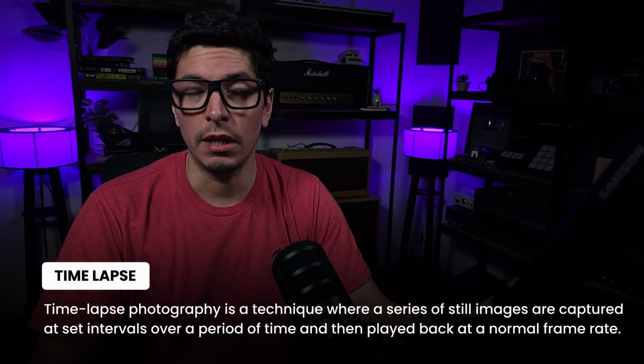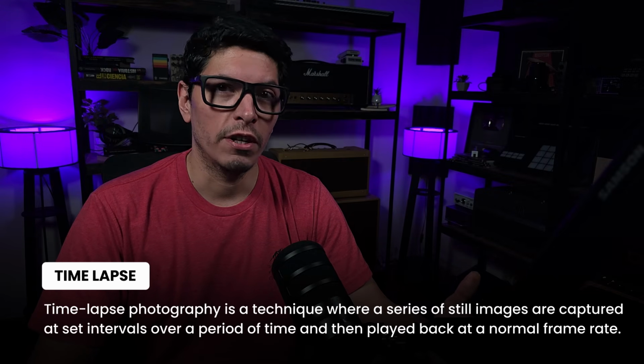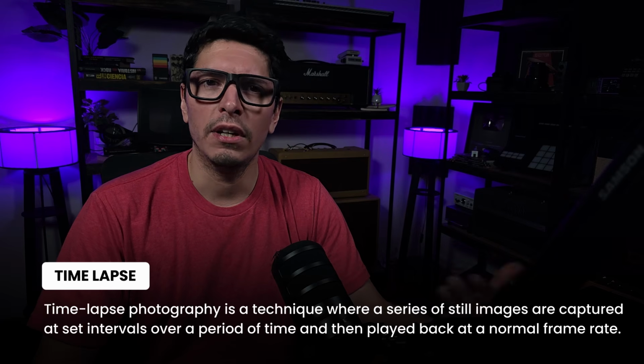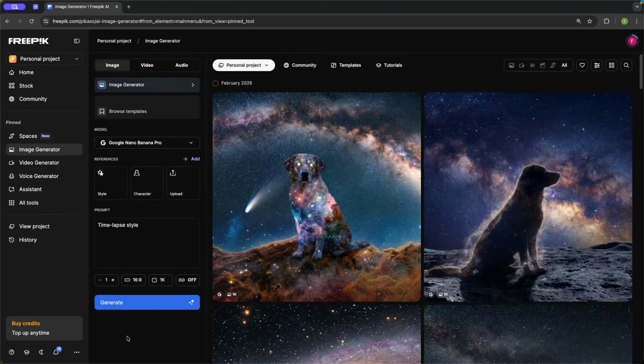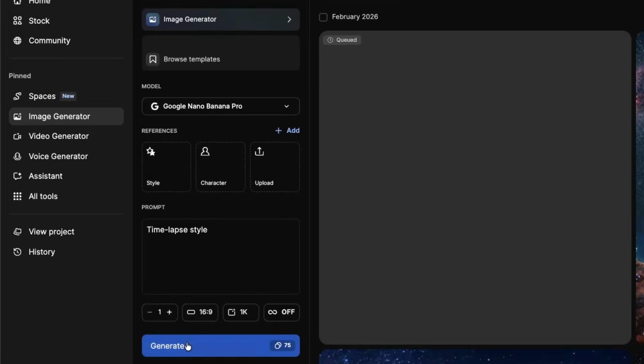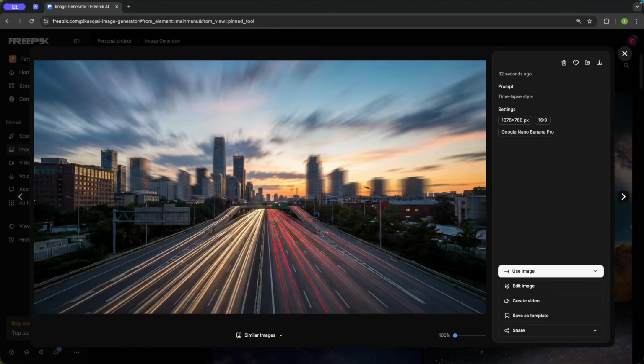The time-lapse technique or style. This is a technique that makes the time look like it's moving fast. In the real world, in filmmaking at least, you shoot frames very slowly, so when you play it back at normal speed, everything kind of zooms by. For the first prompt, I'm just gonna say time-lapse style. Prompting this will give us something cool. And what we get back is a perfect example of time-lapse.